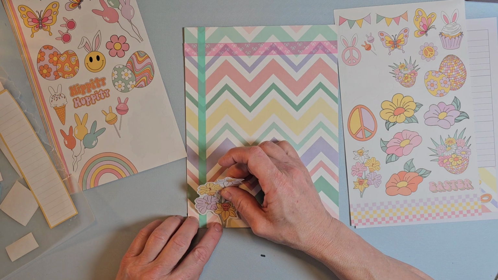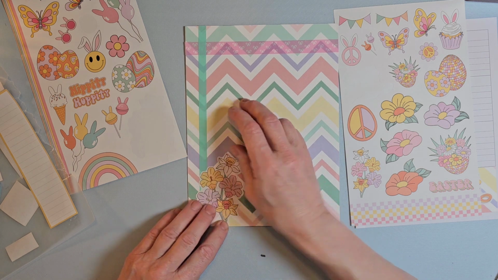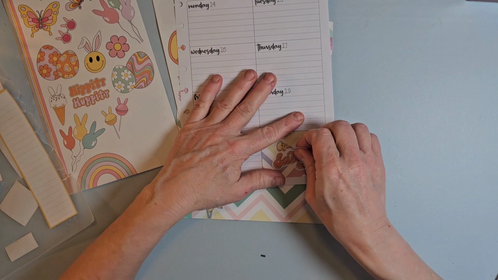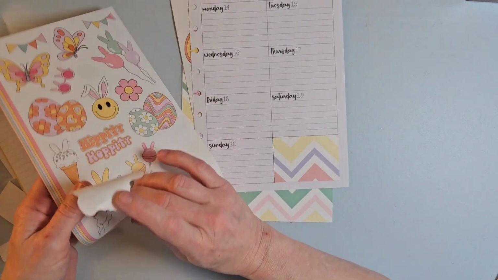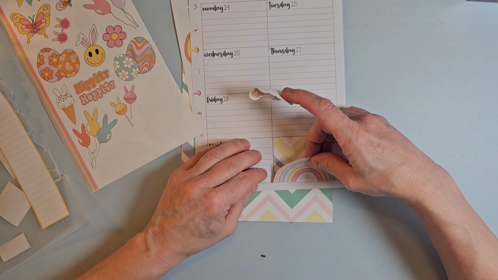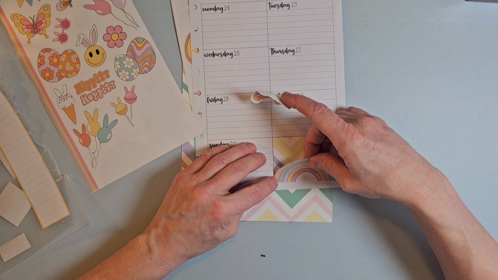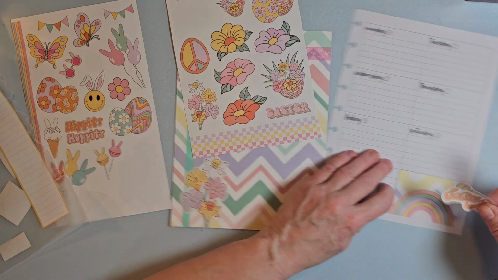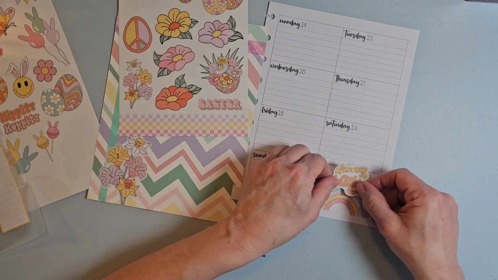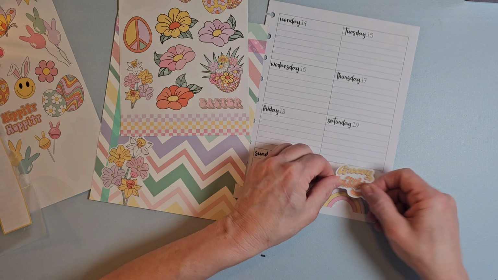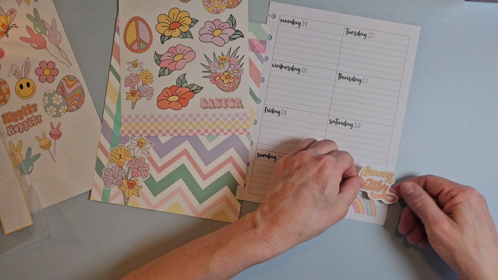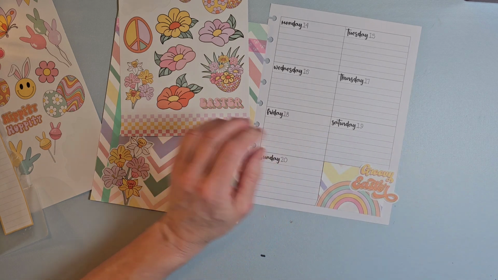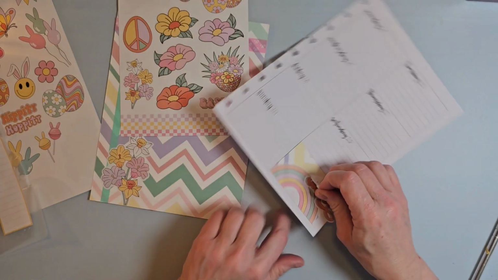Let's go over my washi. Or I wonder if that rainbow will fit here or if it's going to be too big. Oh no, look at that. It is almost the perfect size. So let's do rainbow there, which is great. Oh, here. How about if we do this? So we're gonna do rainbow there, and let's do Groovy Easter off to the side a little bit over the rainbow. Do I want it centered? Yes, I think I like it centered better.